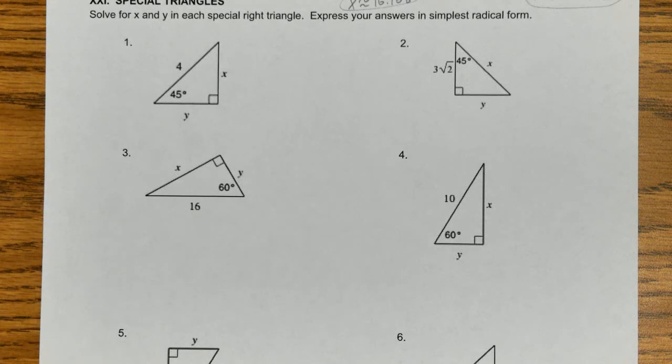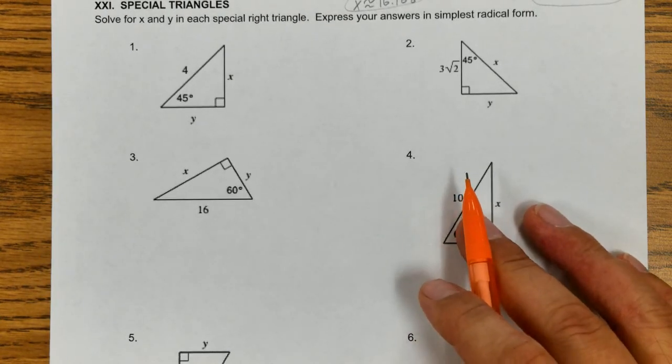Mr. K here with section 21 of the Precalculus summer homework. So we're doing special triangles and solving and using simplest radical form when we solve.